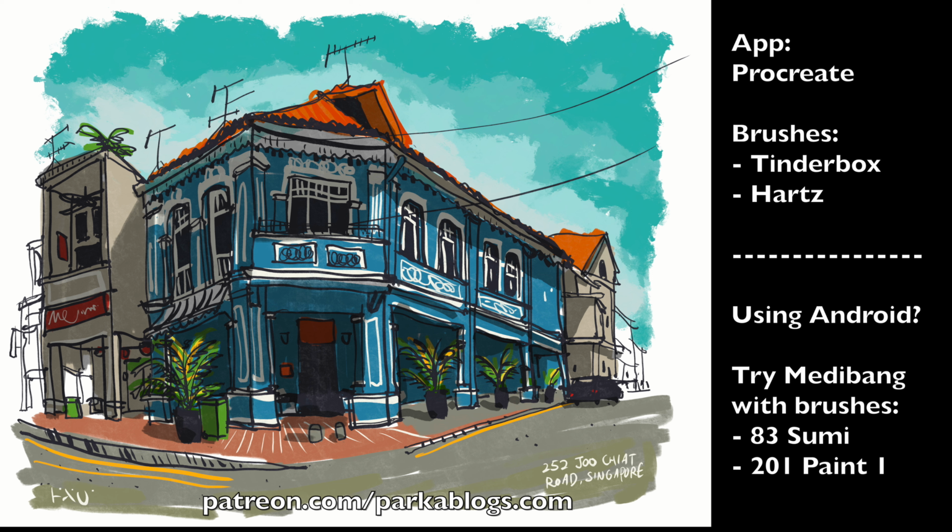In this video, I'm going to show you how I sketch this shop house with my usual urban sketching style. The app that I have used is Procreate on the iPad, and the brushes that I have used are Tinderbox and Hearts listed on the side there. And these are free brushes included with Procreate.